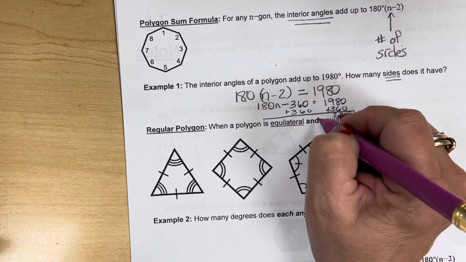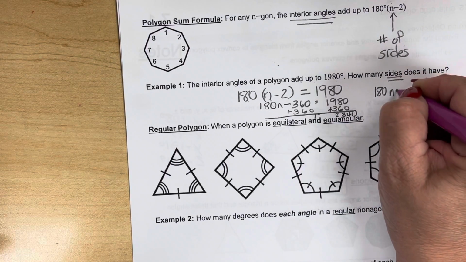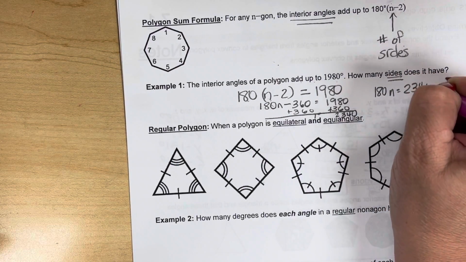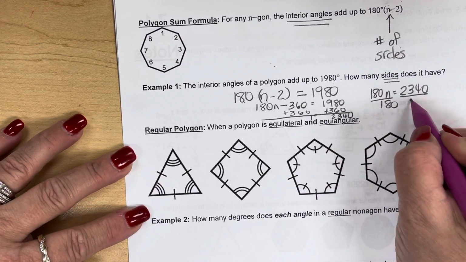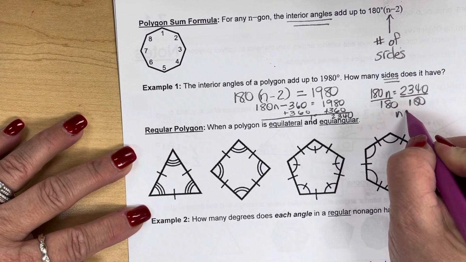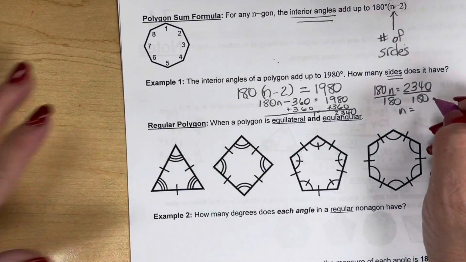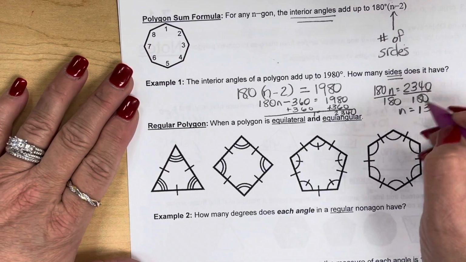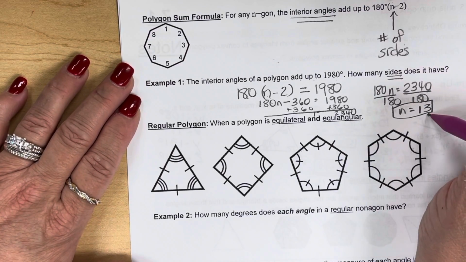I'm going to put it over here. 180n equals 2340. All right, now divide by 180. And n equals 13. Now that is to decide how many sides, okay?